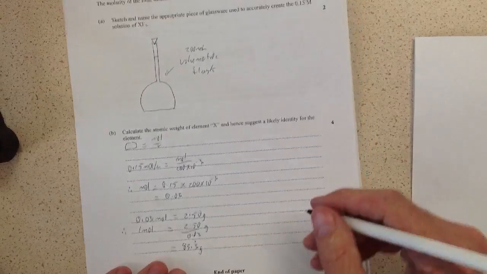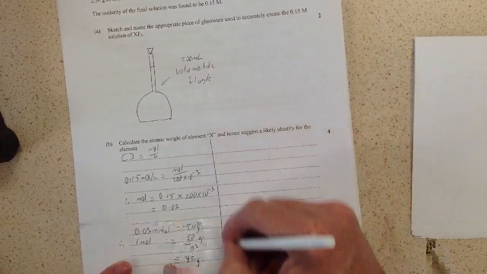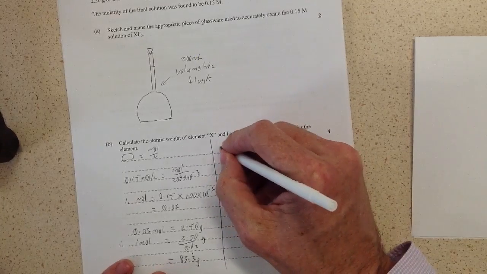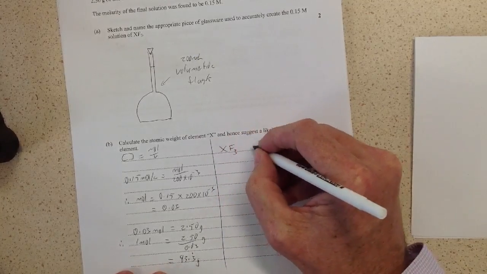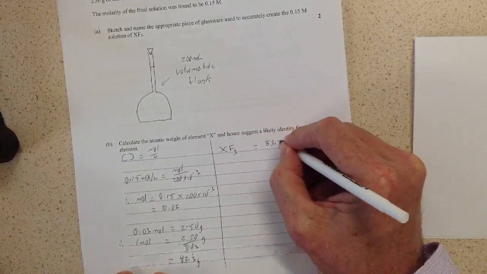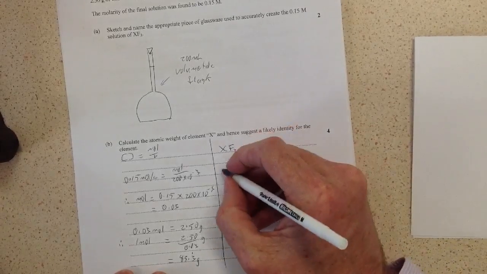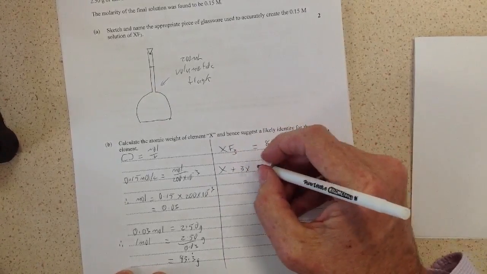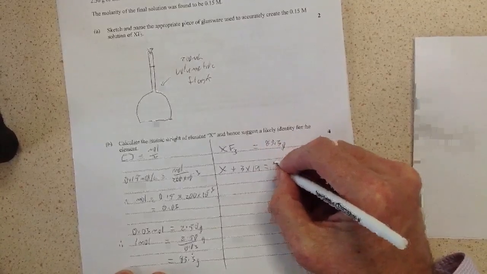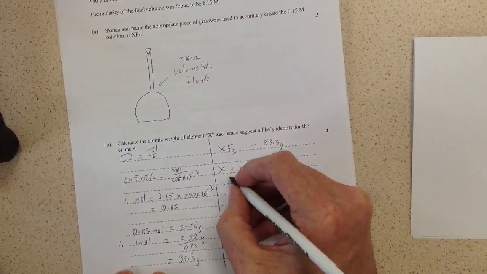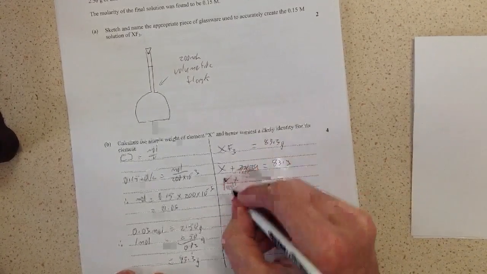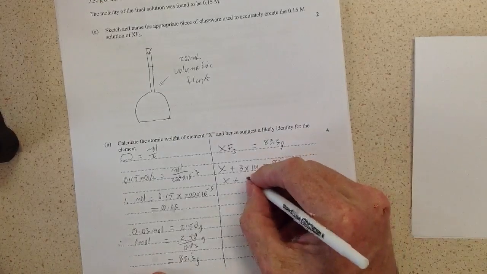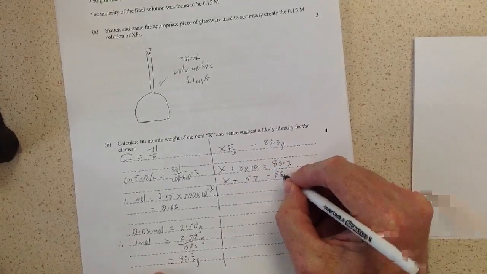So XF3 equals 83.3 grams. So X plus 3 times 19 equals 83.3. So X plus 57 equals 83.3.